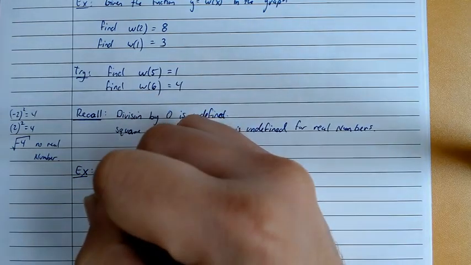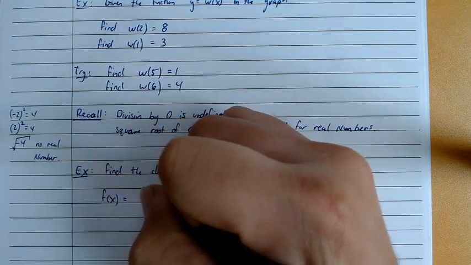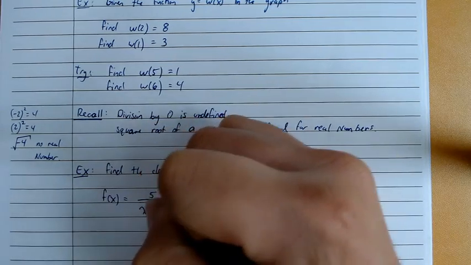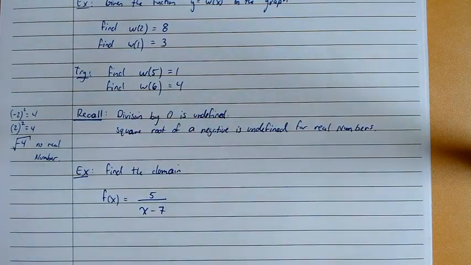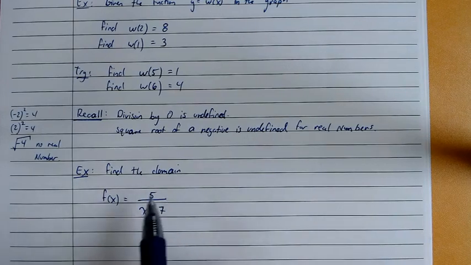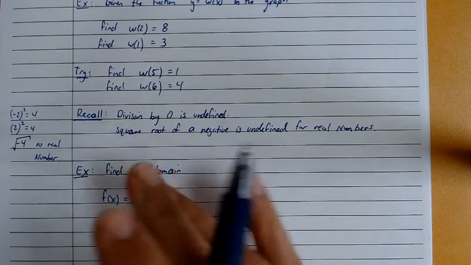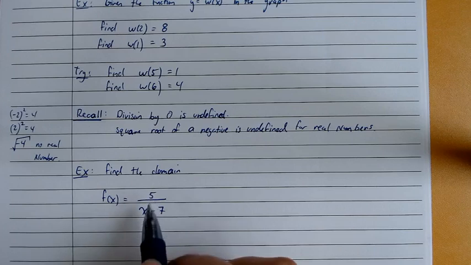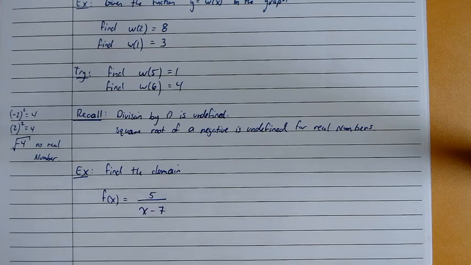The first example is find the domain of the function f of x equals 5 over x minus 7. Okay? All right. For the most part, I can plug in numbers here and get some answer. If I plug in the number 10, that's going to be 5 over 3. And that's fine. Maybe I don't like fractions, but I still got an answer. If I plug in x is equal to 50, that's going to be 5 over 43. And that's fine. If I plug in 0, 0 minus 7 is negative 7. 5 over negative 7 is a perfectly good answer. So here, most numbers that I plug in are going to give me some answer.